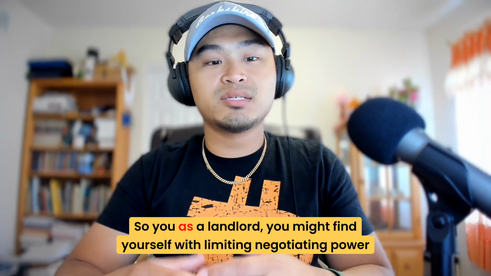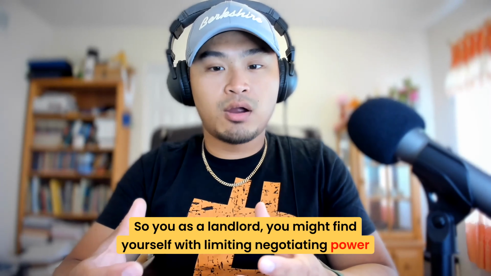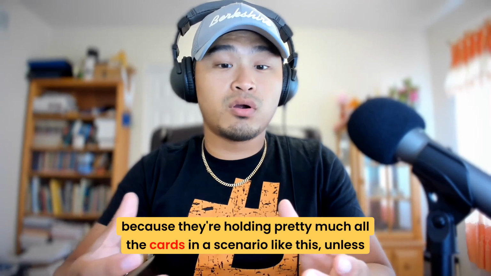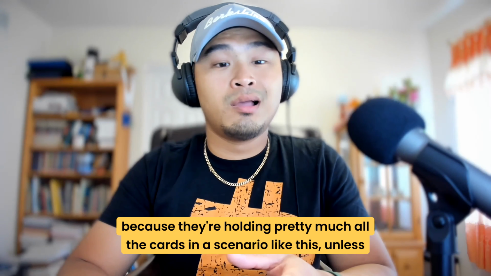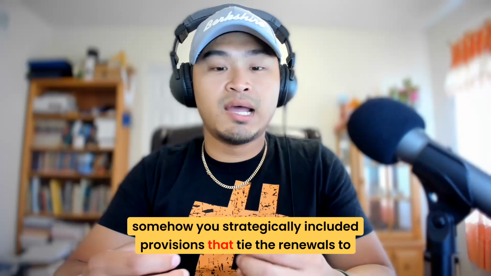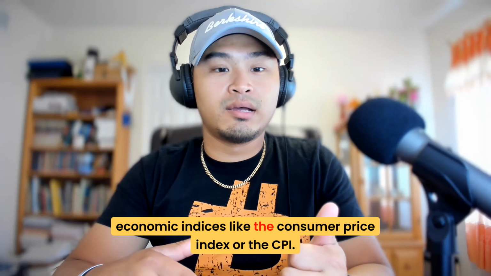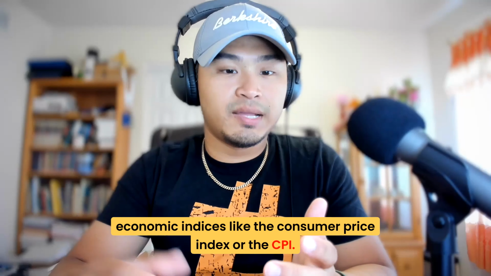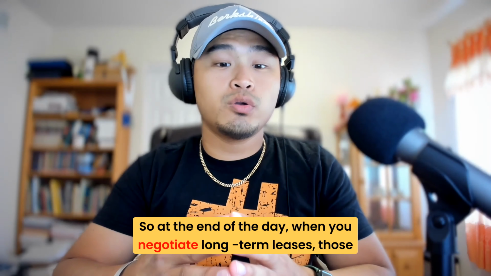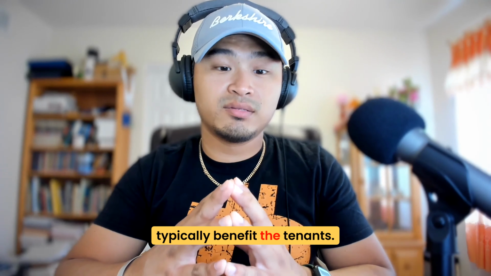So you as a landlord might find yourself with limited negotiating power because they're holding pretty much all the cards in a scenario like this. Unless somehow you strategically included provisions that tie the renewals to economic indices like the Consumer Price Index, or the CPI. So at the end of the day, when you negotiate long-term leases, those typically benefit the tenants.